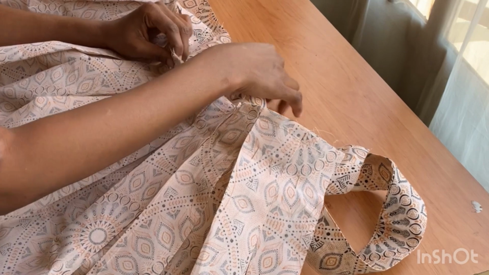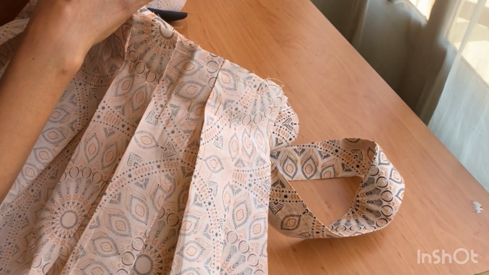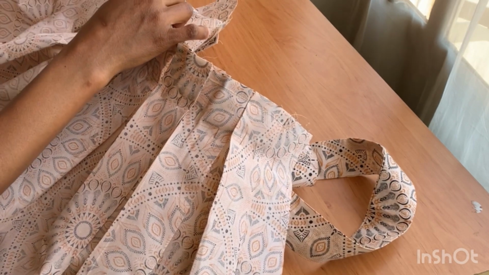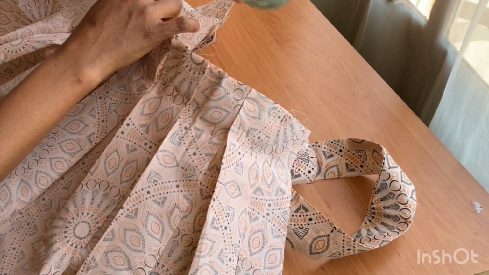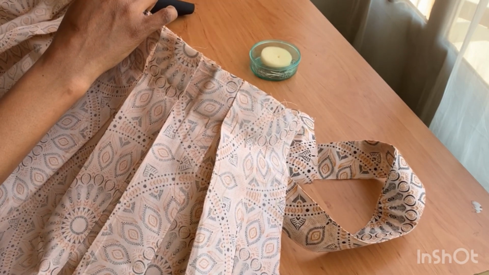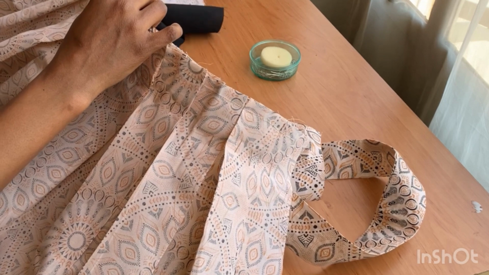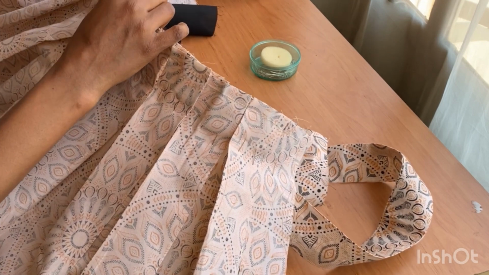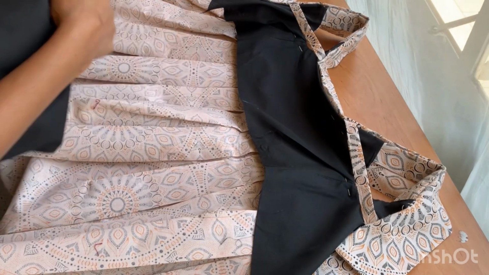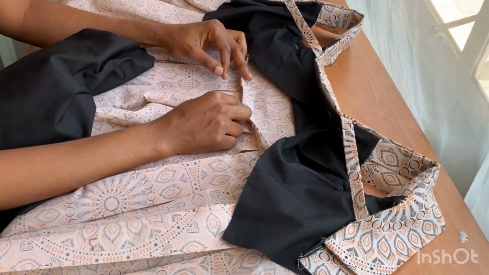Then you are going to match both points together. So mash it up together. You pin it round. Pin it and you go and sew it down.